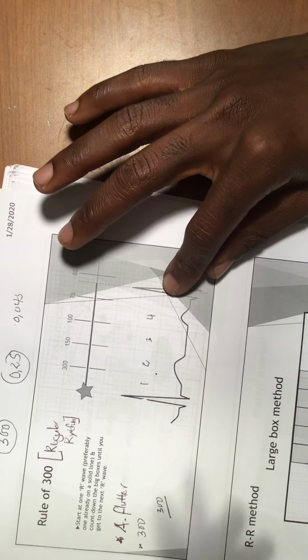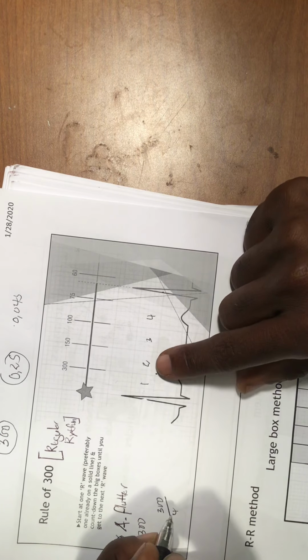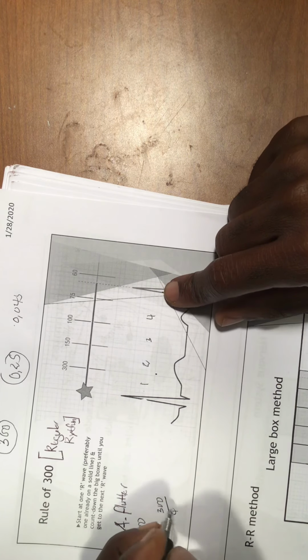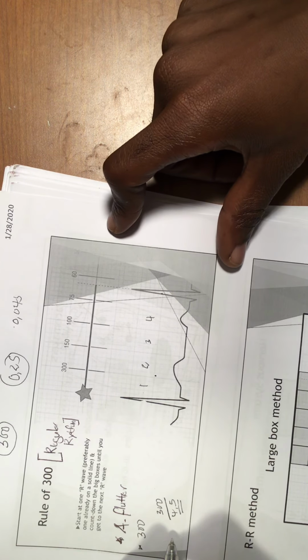That's not a whole box. That's not a whole box right here. So that should be 200 divided by... let's count it again: 1, 2, 3, 4. That could be 5, but that's not 5. So it's 200 divided by 4.5 right here. That should give you your heart rate. That's very, very important.